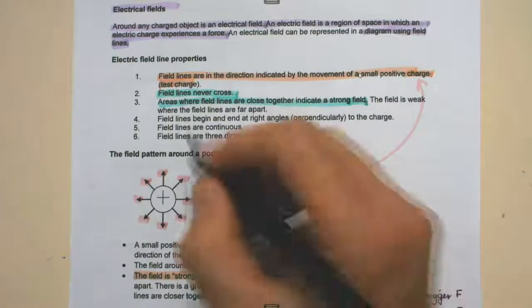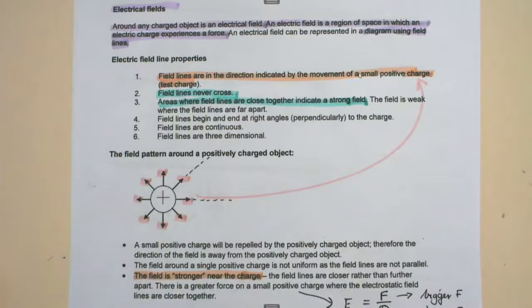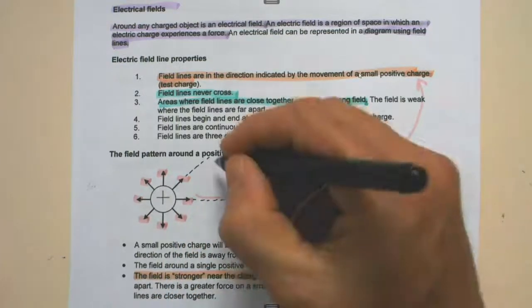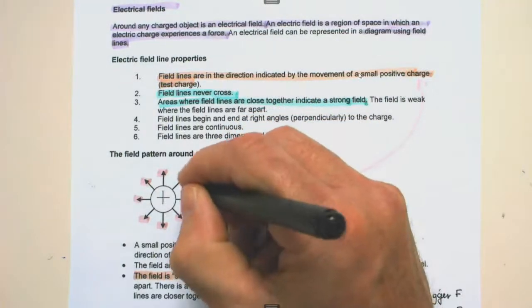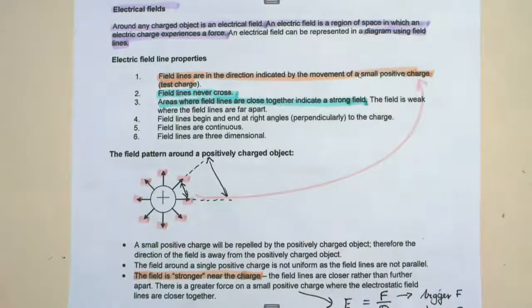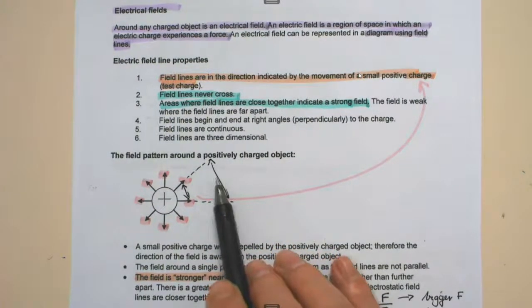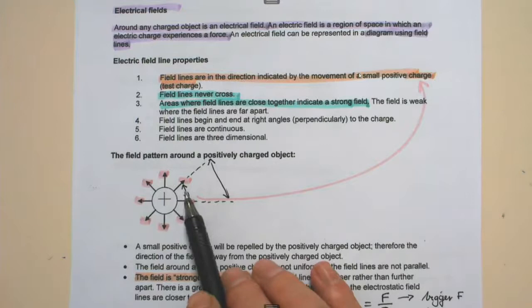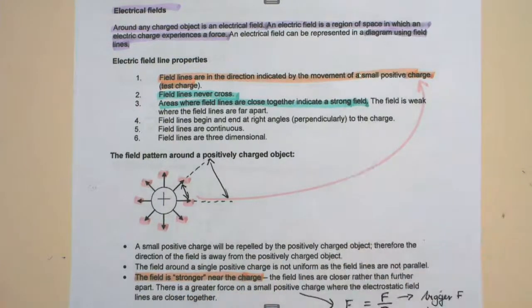Let us make an example. There, if I just extrapolate my field lines, you can see here they are much further away from one another than there when I'm closer to the charge. So here my electrical field is not as strong as what we have here, because the lines are closer together here. That is what is meant by where the field lines are close together, it indicates a strong field, and where they are far apart, it's a weak field.